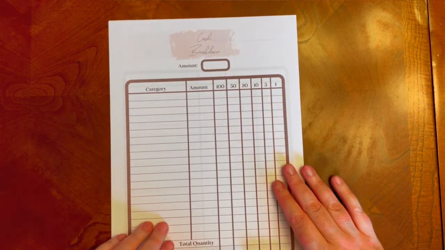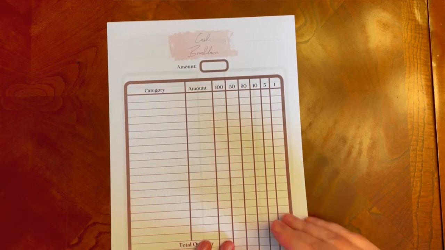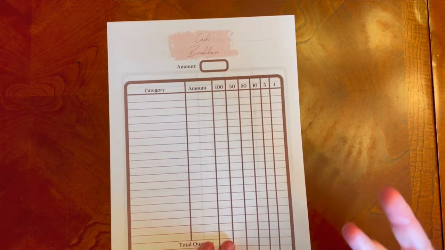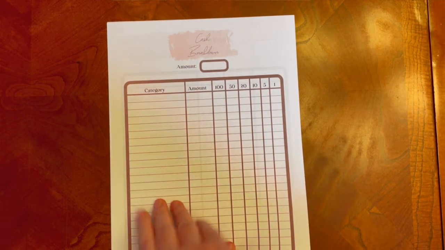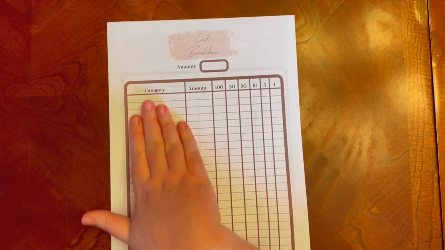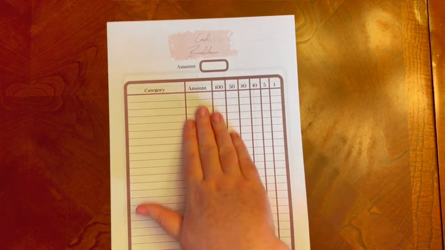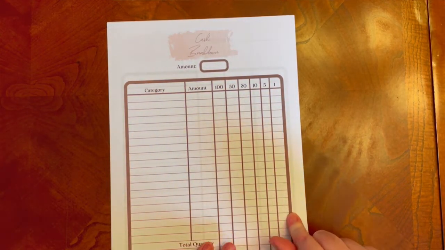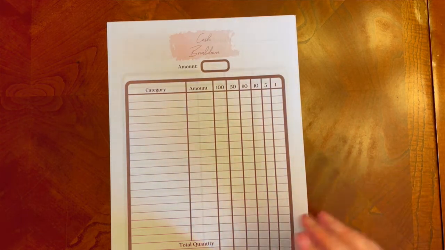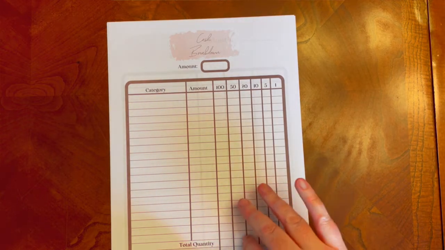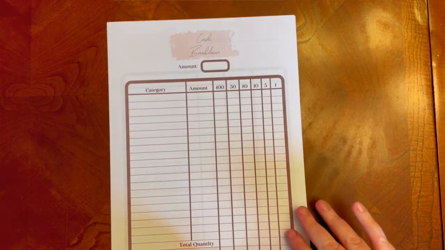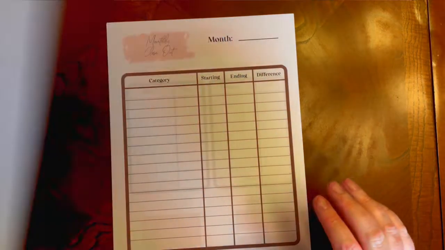The cash breakdown. So if you're utilizing the cash envelope system, it can just be really helpful to keep track of what you're stuffing. So the category of the envelope, the amount, and then you can figure out what denominations of bills that you need, so that when you go to the bank, you know, okay, I need 4 $100 bills, 5 50s, whatever it might be. So this is available.